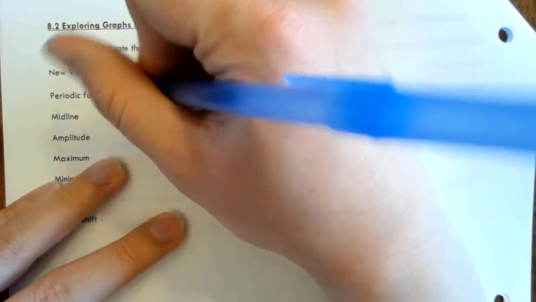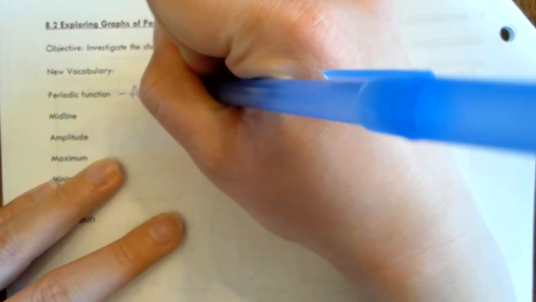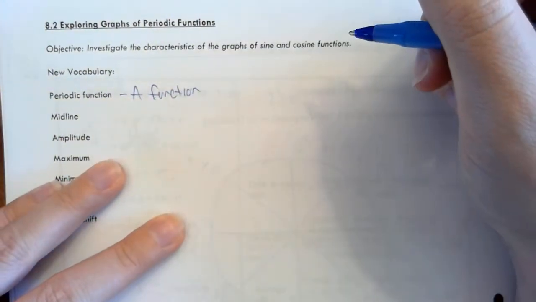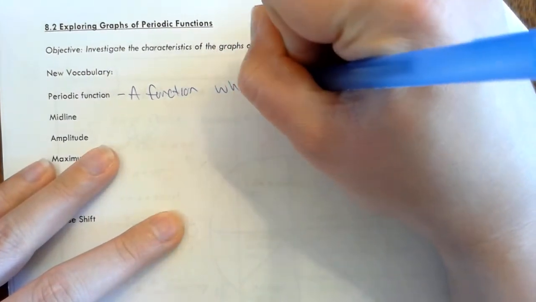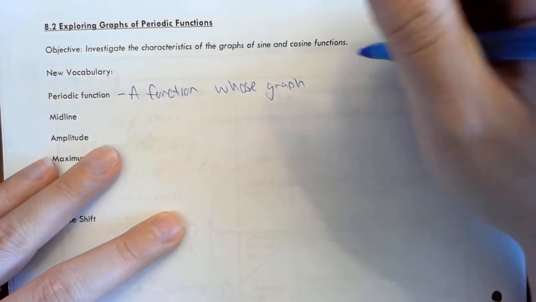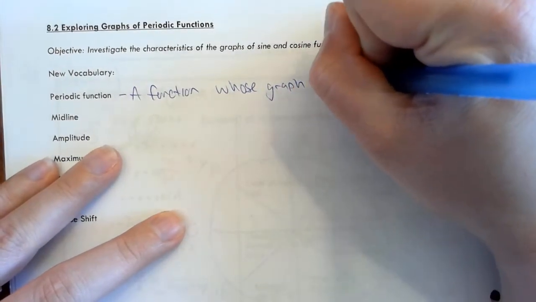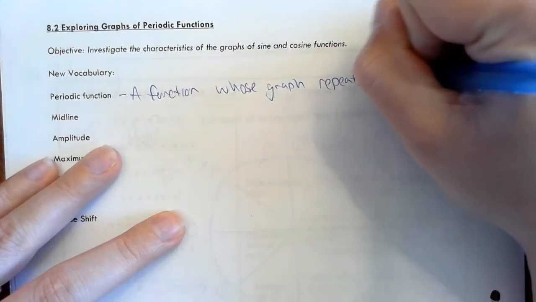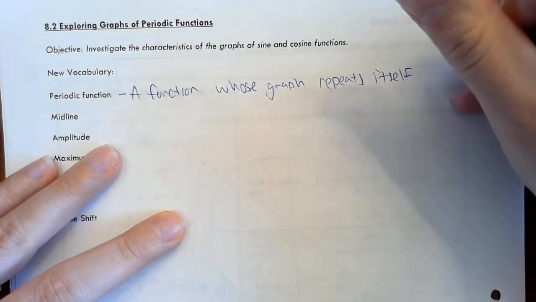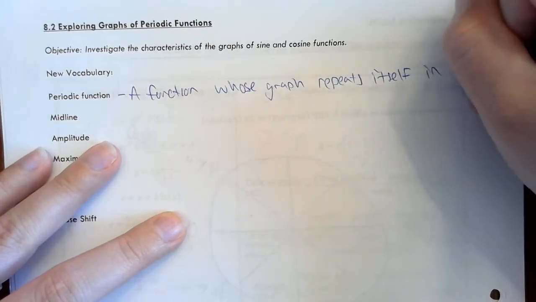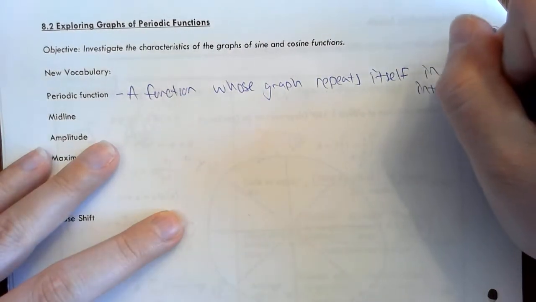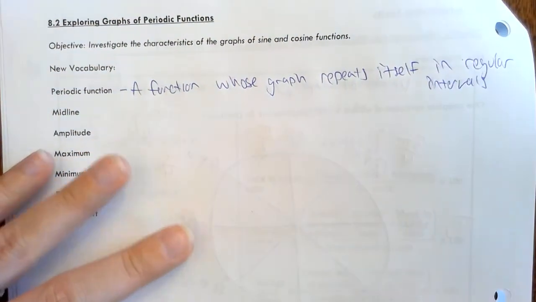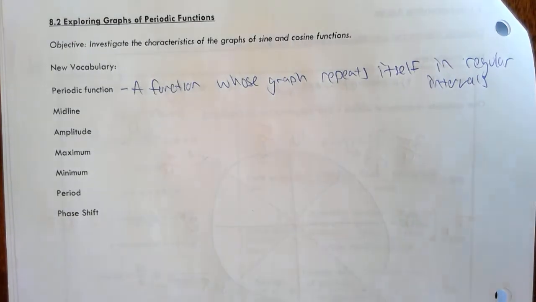So a function whose graph, don't know if I used the right whose there, but that's okay. We're not in English, repeats itself in regular intervals. So if it takes 6 seconds to do something, it always takes 6 seconds to do something.